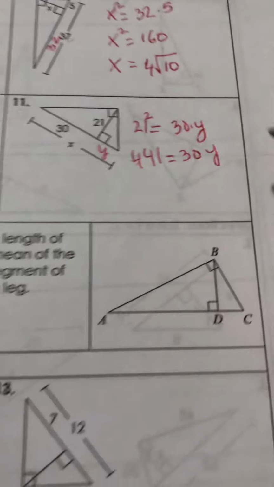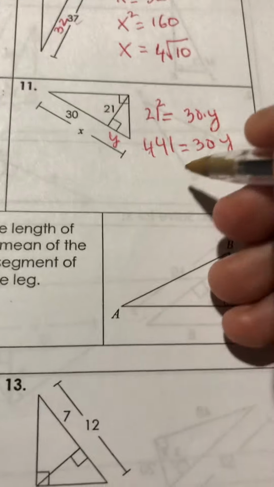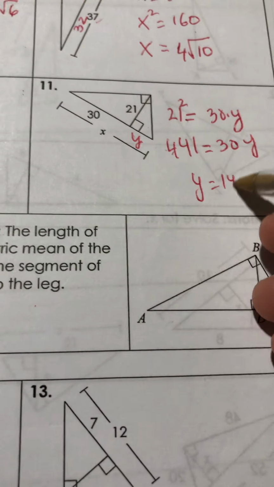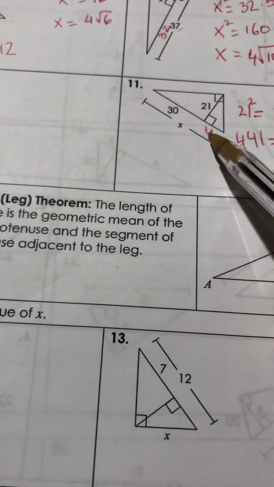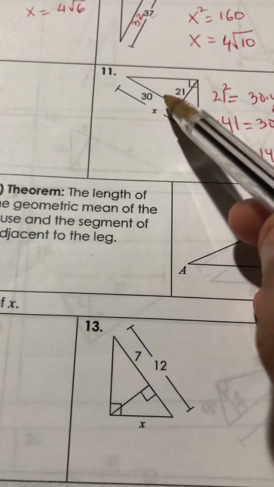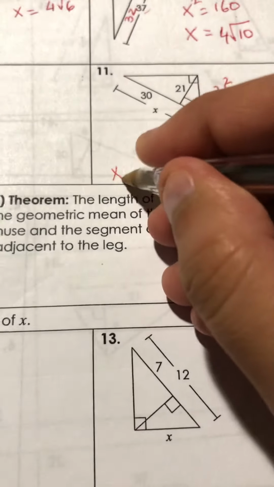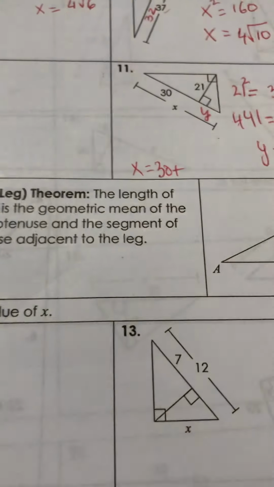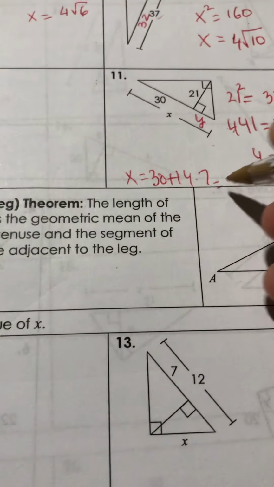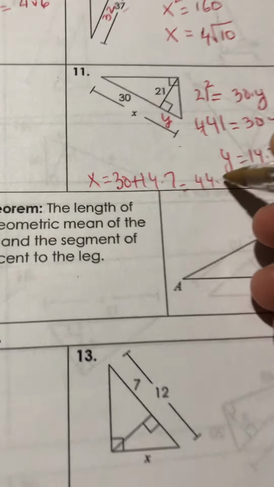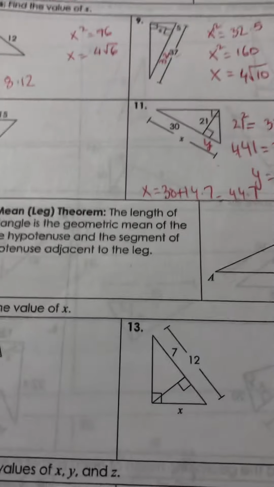So to get y, I'm going to divide both sides by 30. I get y equals 14.7. Once I know my y, I can find out x by adding 30 and y. So my x would be 30 plus 14.7, which gives me 44.7. I hope you understand the questions.